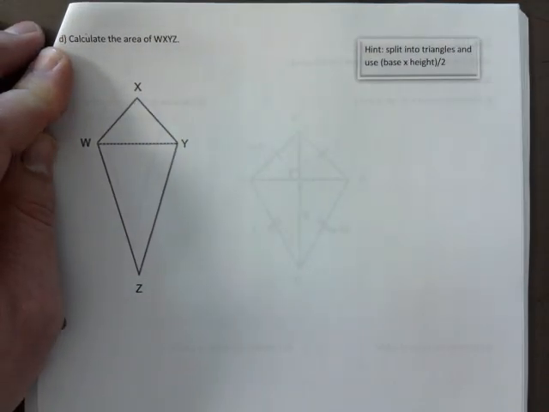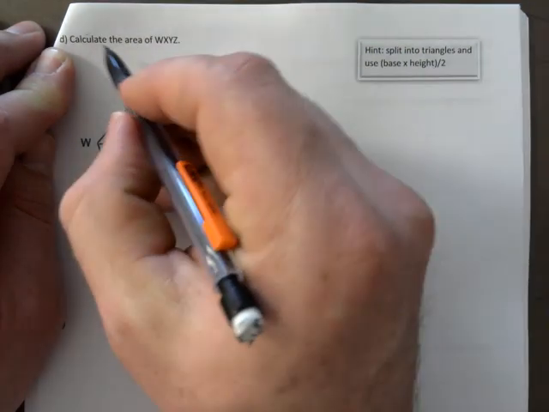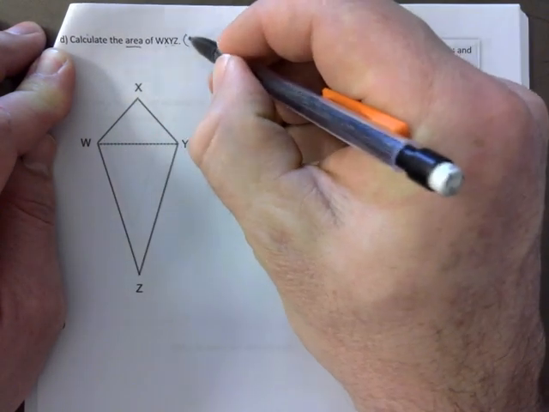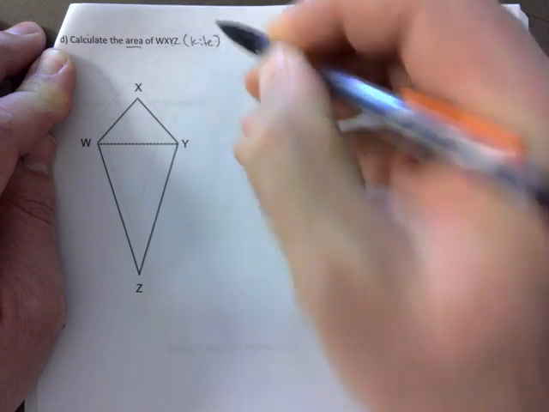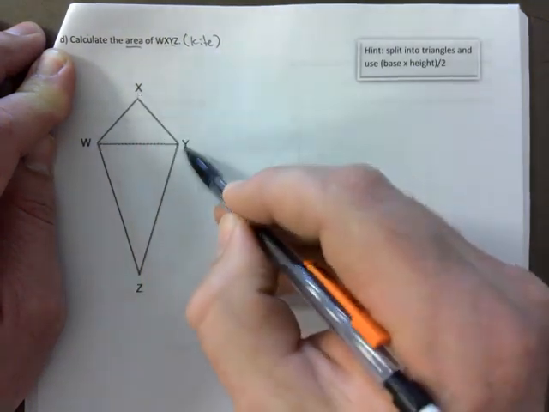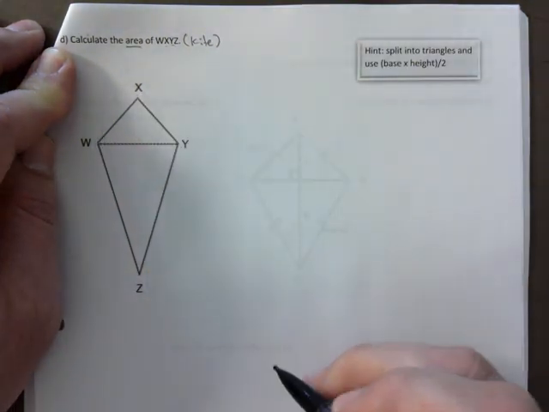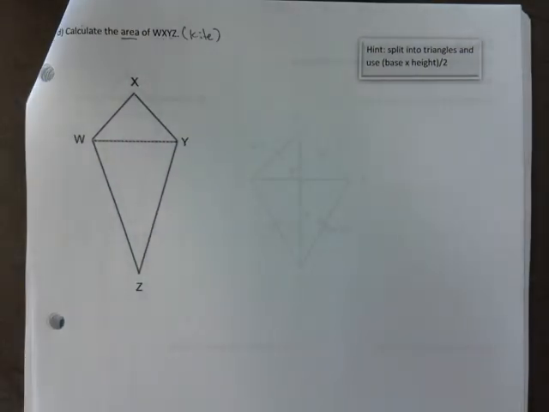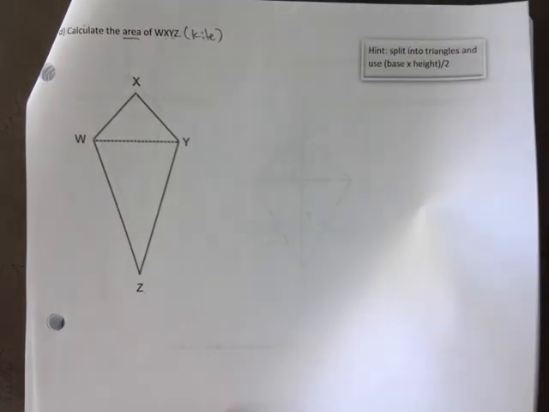I need you to be very alert to what I'm doing here. Okay, this is important. Calculate the area of WXYZ, so of this kite. WXYZ is just the kite, right? Watch what I'm going to do here. Green was the long side, right?